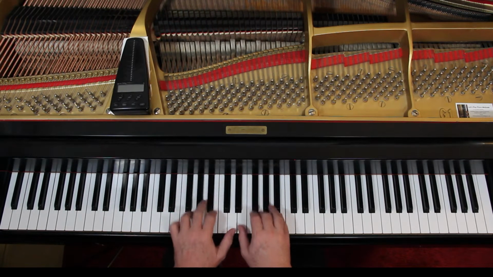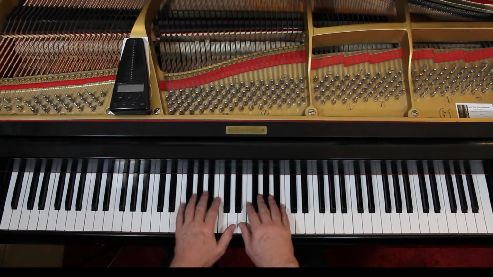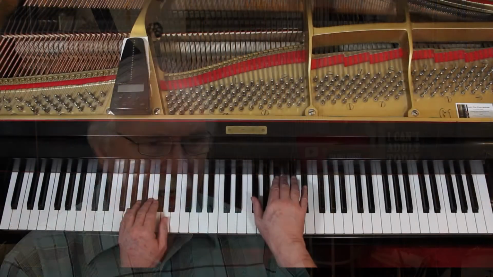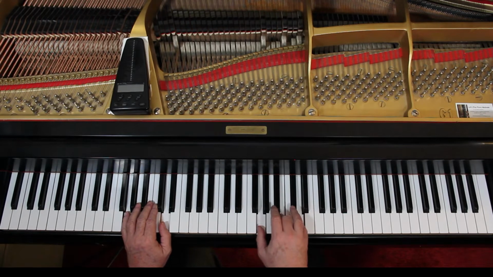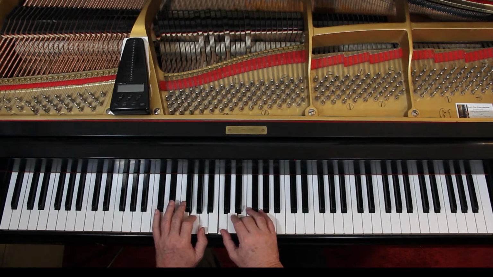And here, on whatever fingering you're using. And then the second line, you're moving both hands again. Fortunately, this is a slow piece. And then down here, it's not so bad.